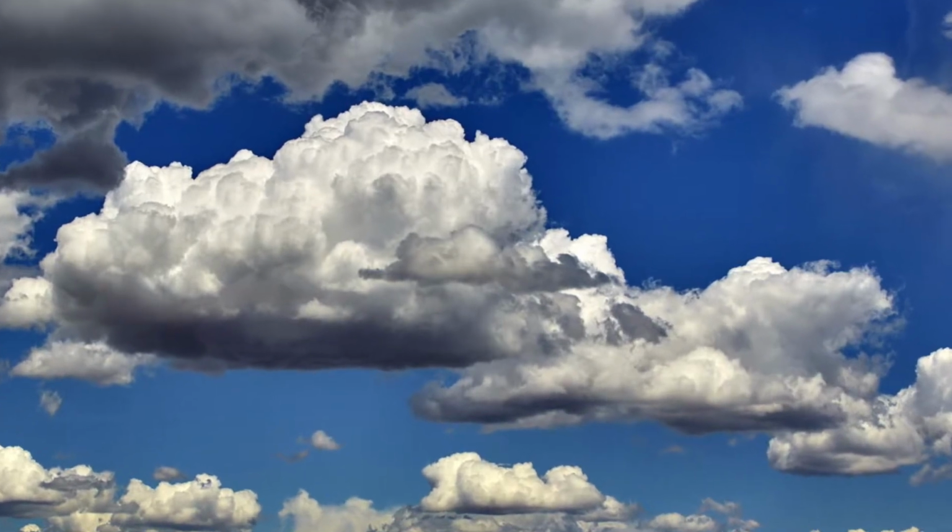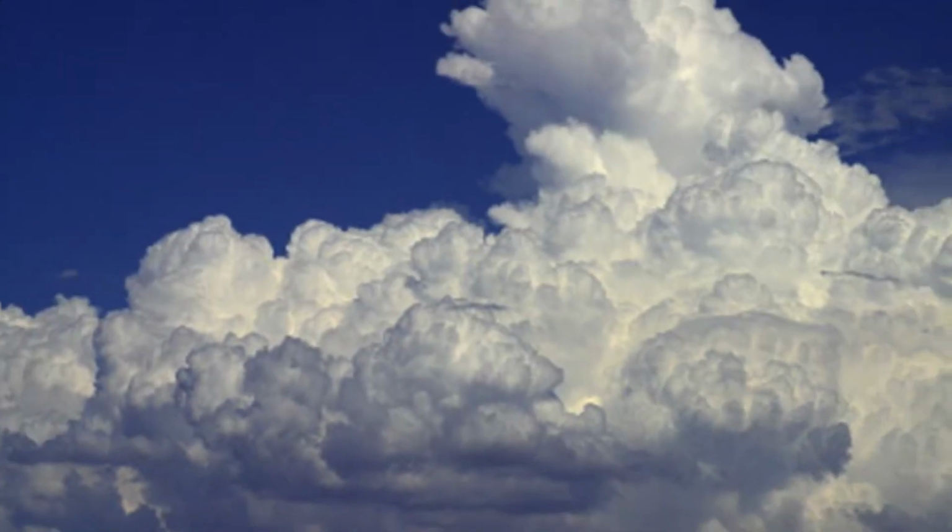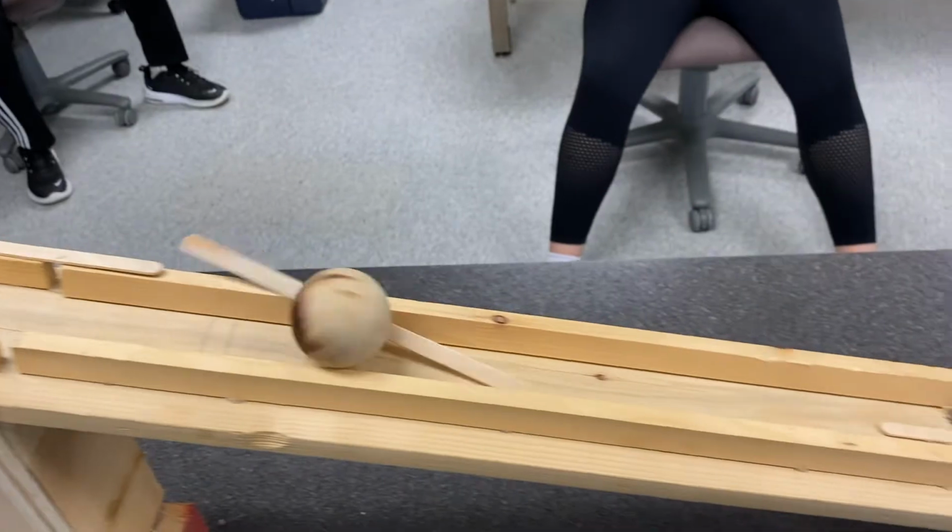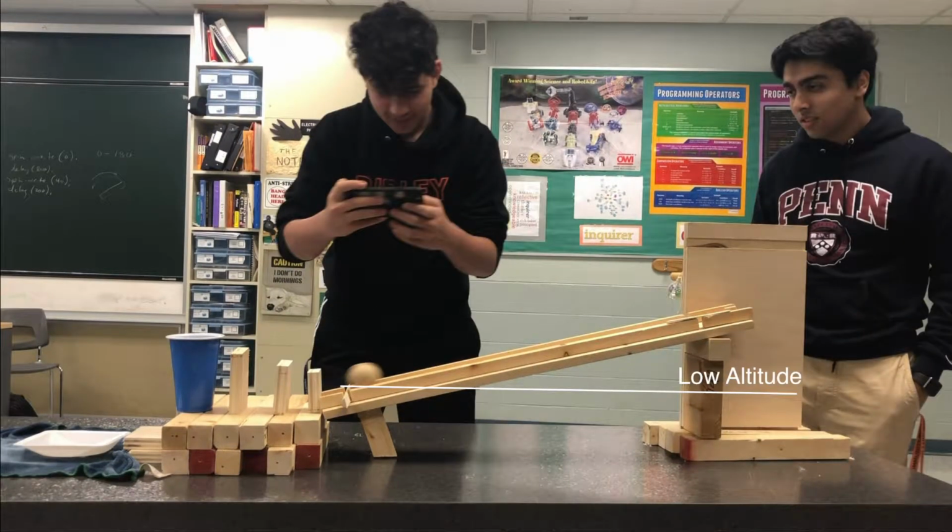There are 4 types of clouds. There are cirrus clouds, cumulus clouds, stratus clouds, and nimbus clouds. You can see the balls rolling down from the wooden piece, and that represents that water vapor transported from a high altitude to a lower altitude.